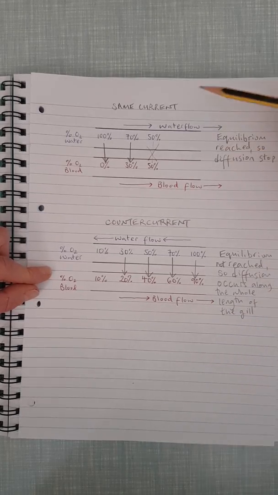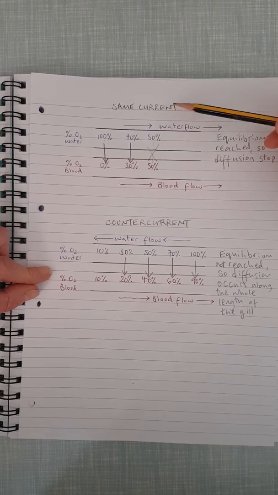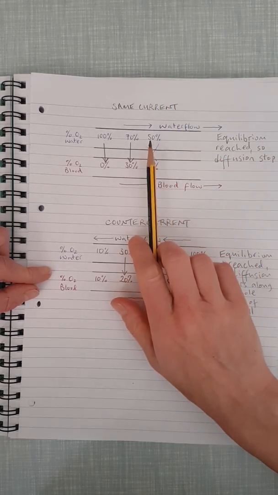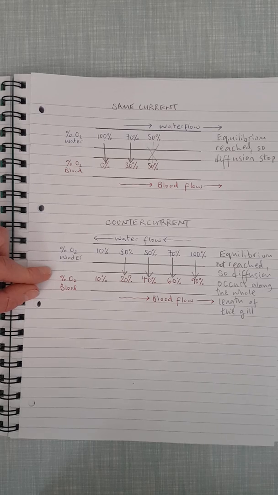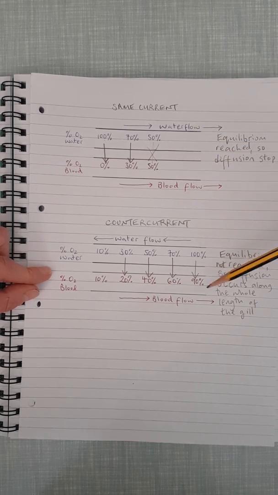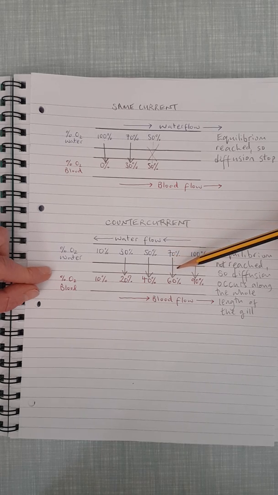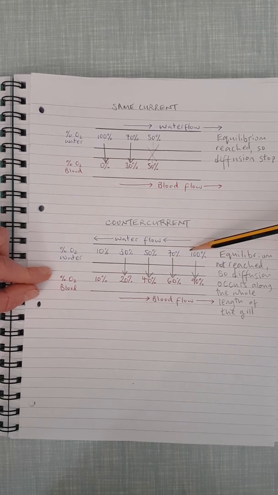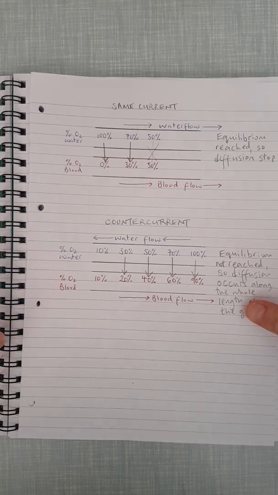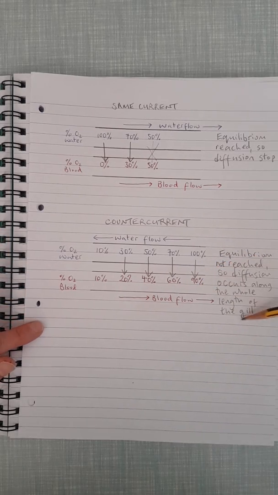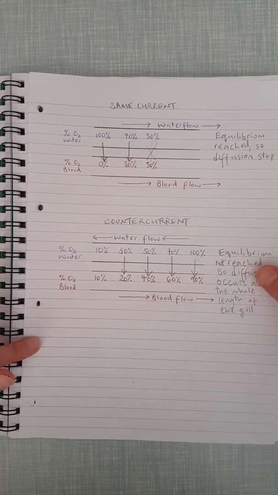Okay, whereas here, when they were flowing in the same direction, diffusion stopped halfway across. That's really inefficient. This is making the most of the gas exchange system and extracting as much oxygen from the water to the blood. Okay, so let's add this point here to our bullet points and then we're finished.